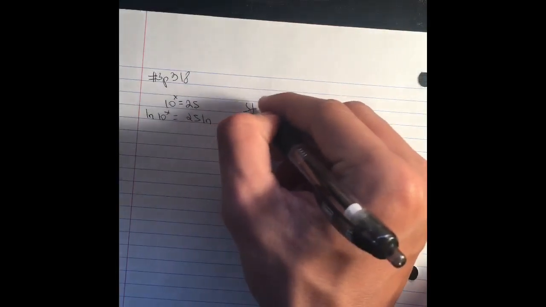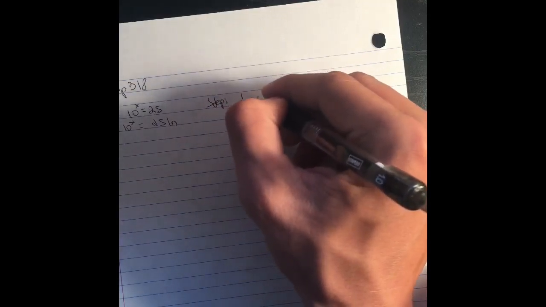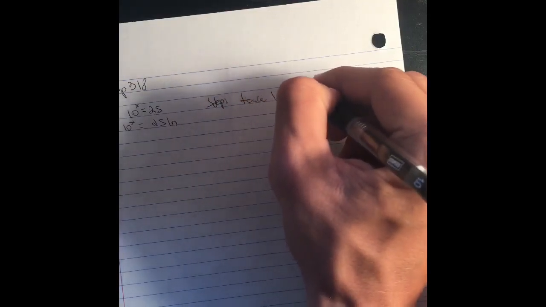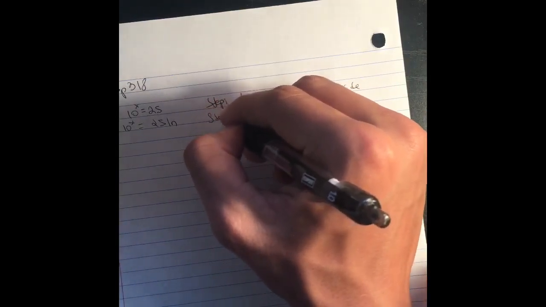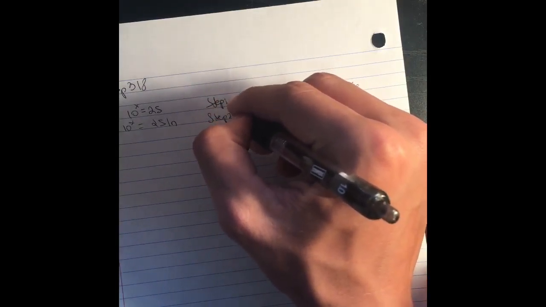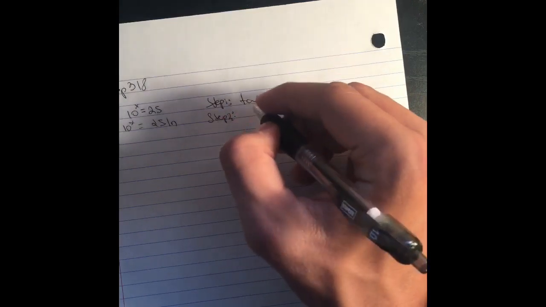I'm going to bring down the exponent. So the first step there was to take ln of each side. Step 2, bring down the exponent.